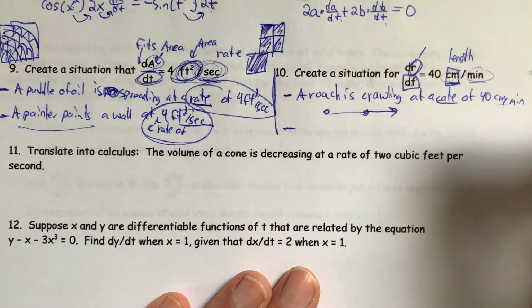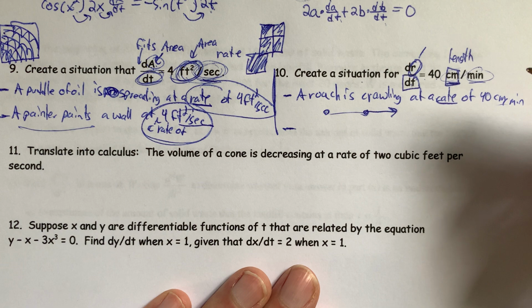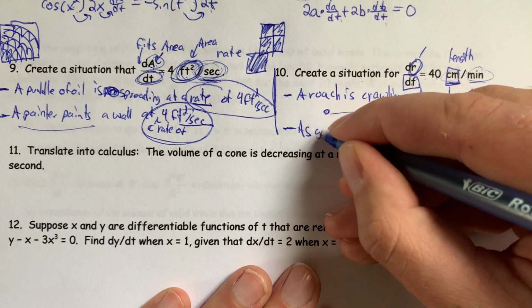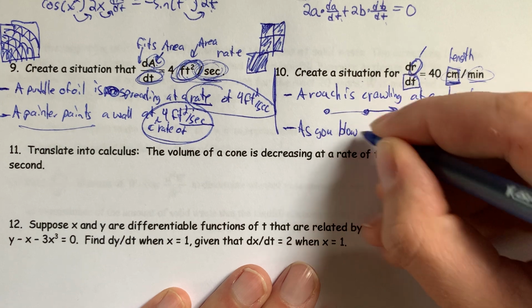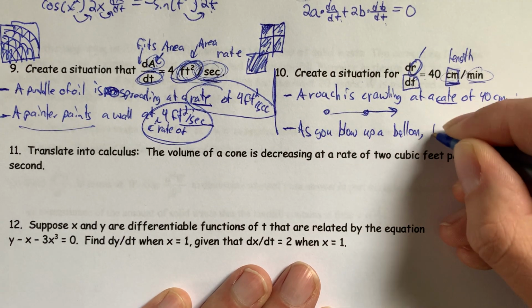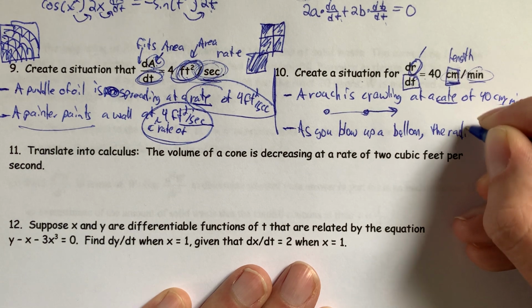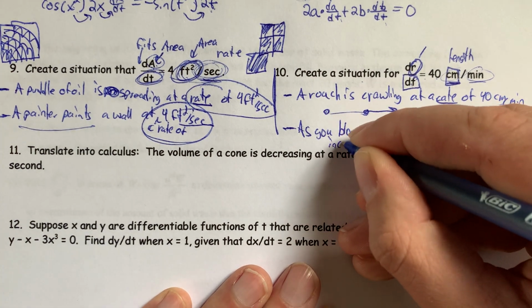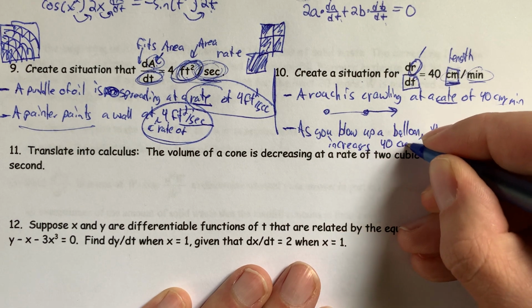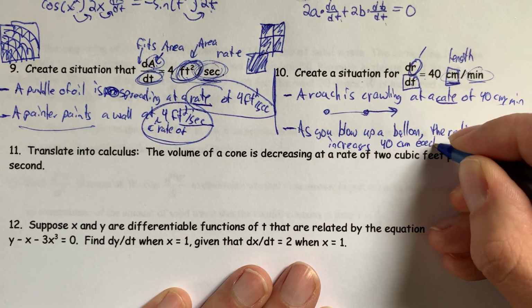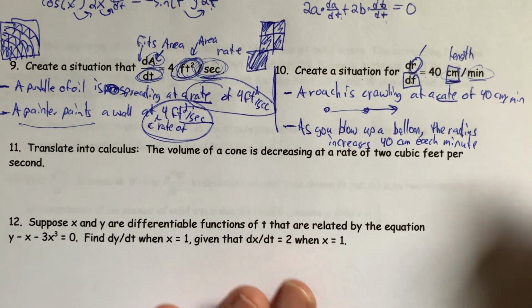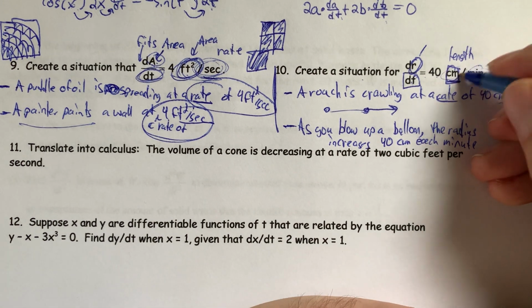Maybe it's R as the radius of a sphere or something, like you're blowing up a balloon. As you blow up a balloon, the radius increases 40 centimeters each minute. So these are distances or lengths.